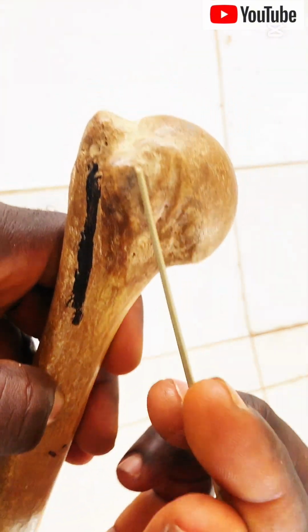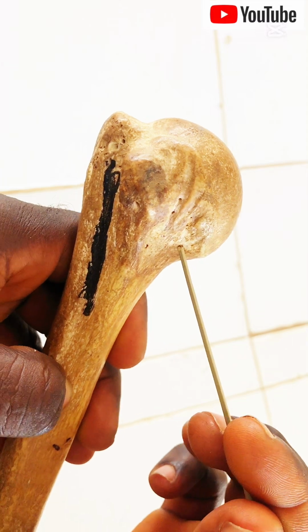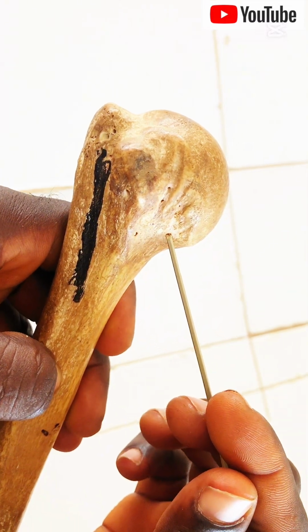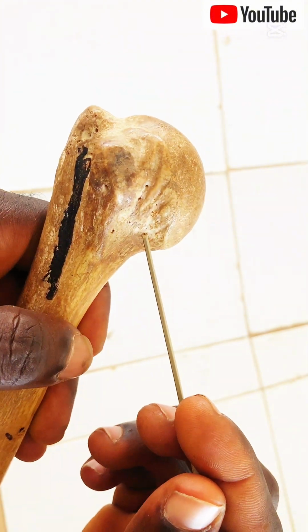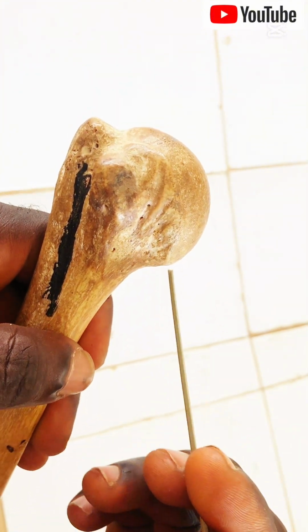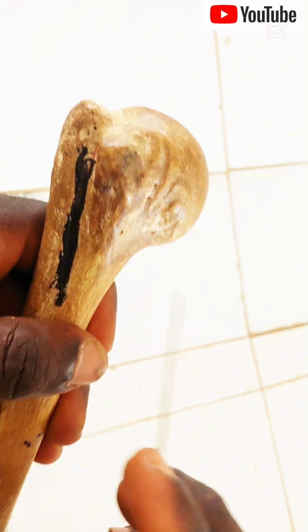Recall that the anatomical neck of the humerus is vital. Bear it in mind. It is vital, although it is not the neck of the humerus that is prone to fracture. It is the surgical neck that is prone to fracture.